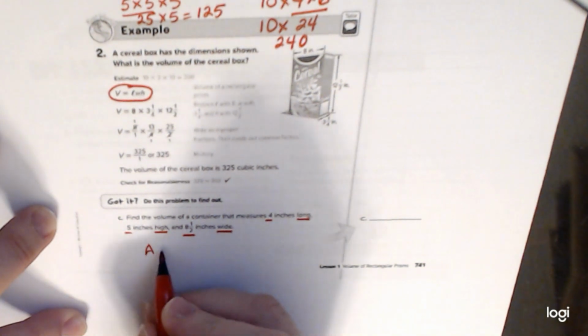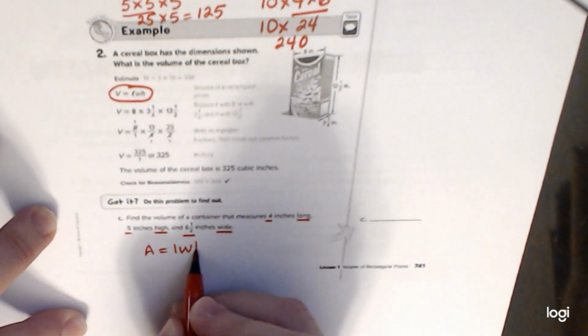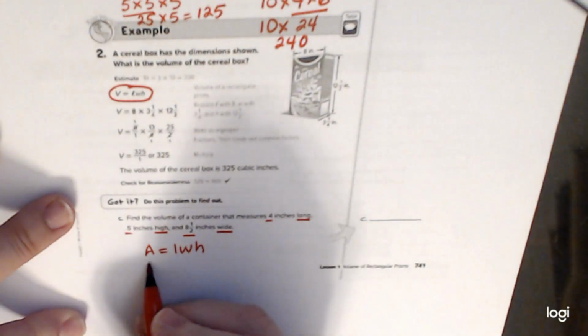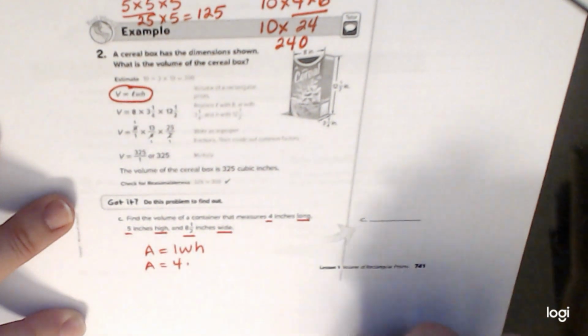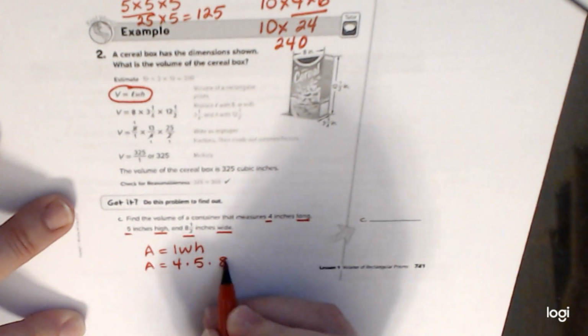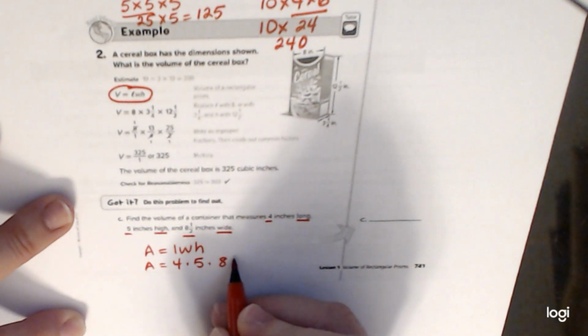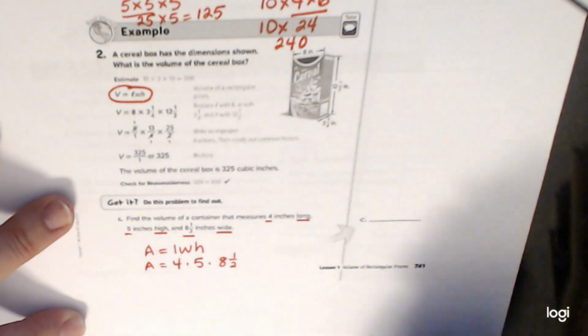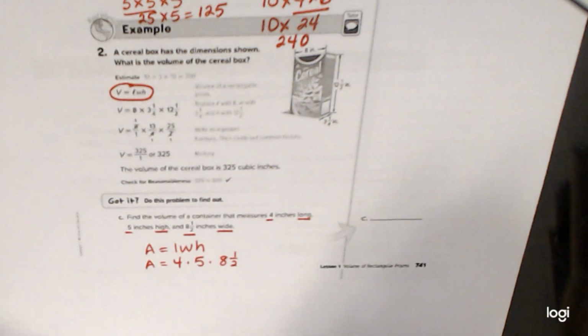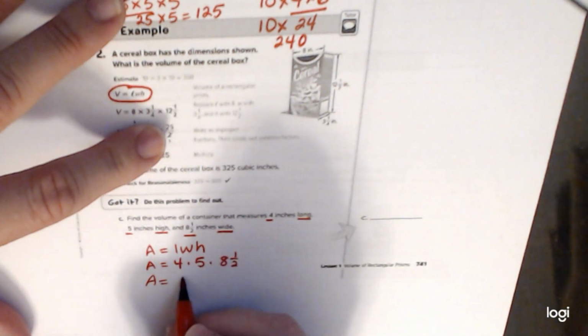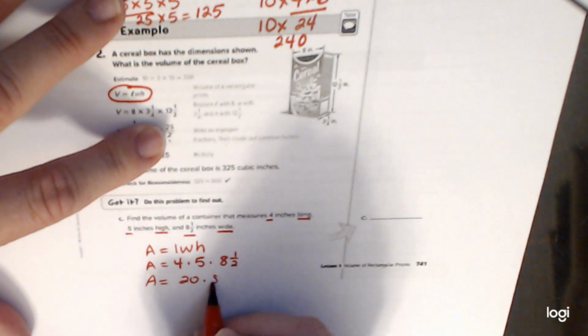Remember that volume equals length times width times height. So we're going to take the length, which is 4, times the width, which is 5, times the height, which is 8.5. And I got those backwards, but it really doesn't matter when we multiply 3 or more numbers which order we do it in. Volume equals 20 times 8.5.